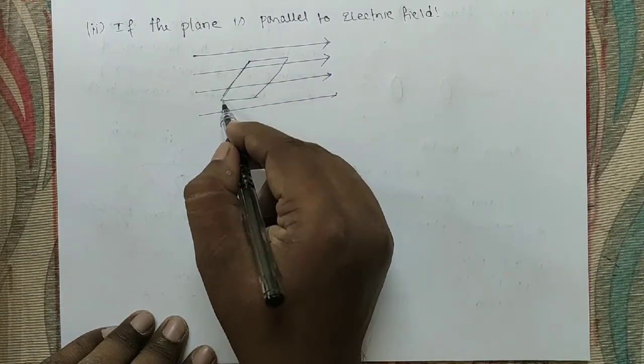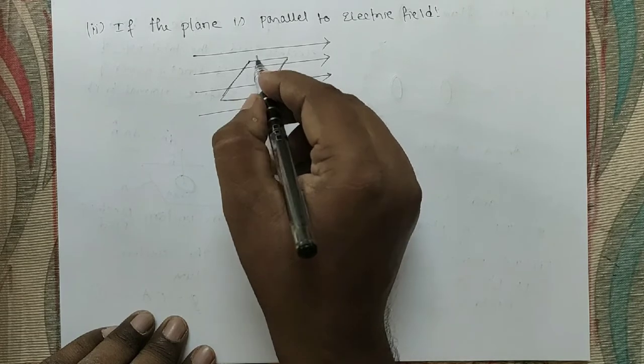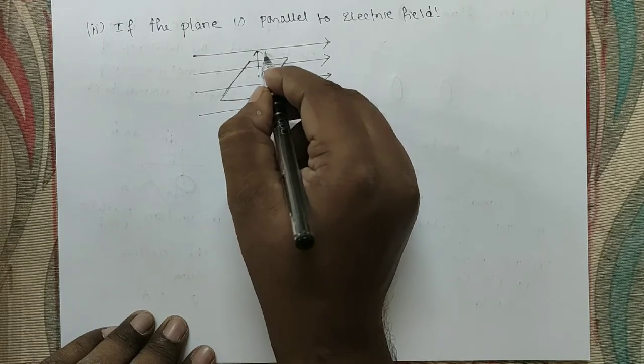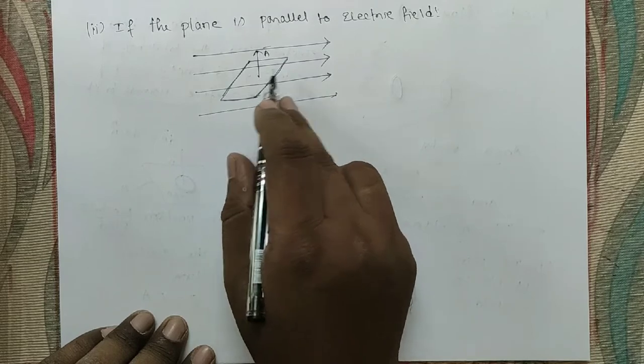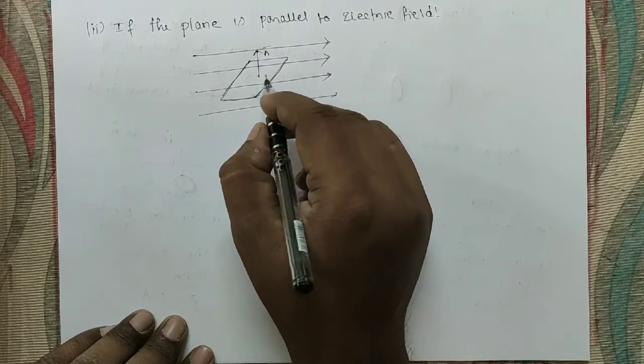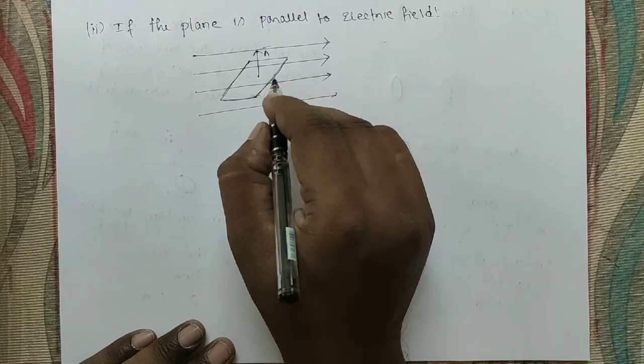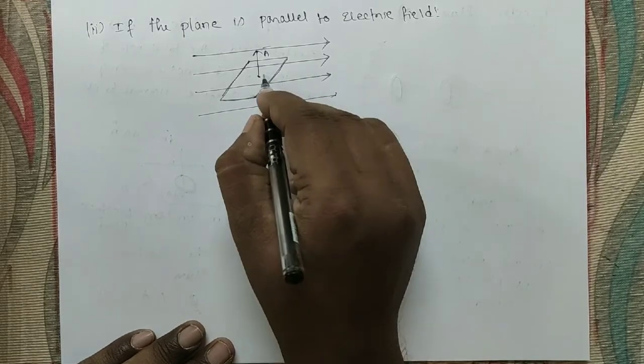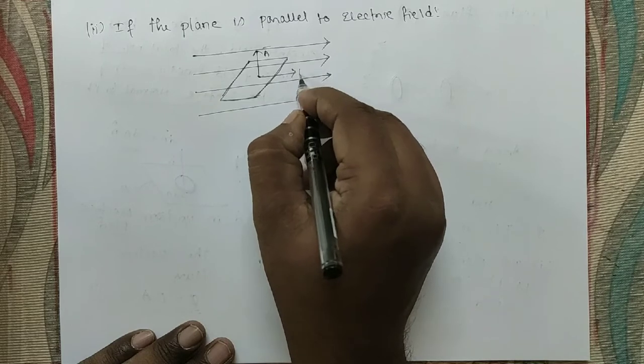In this case the area vector is perpendicular. If the plane is perpendicular, the area vector is parallel; if the plane is parallel, the area vector is perpendicular, because the area vector is perpendicular to the surface. The direction of the electric field intensity is in this direction.